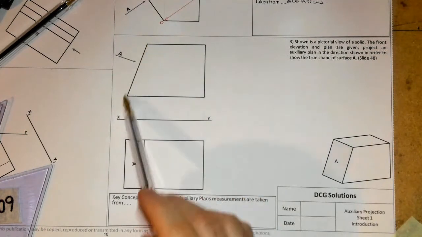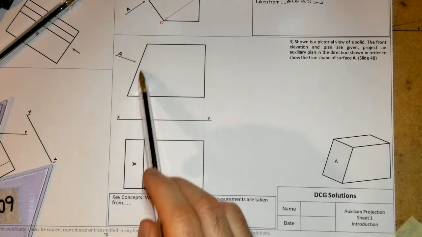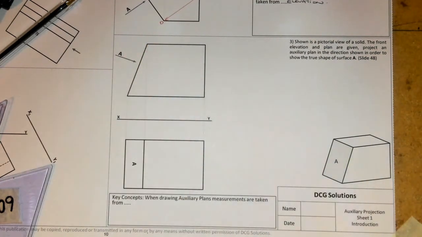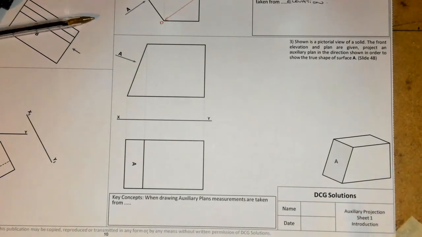Okay, and then obviously we see A in our elevation, but once again we see it as a straight line, which would be an edge view. Okay, so anytime we want to see the true shape of something, or any true shape or true length, what you need to do is look perpendicular to it.